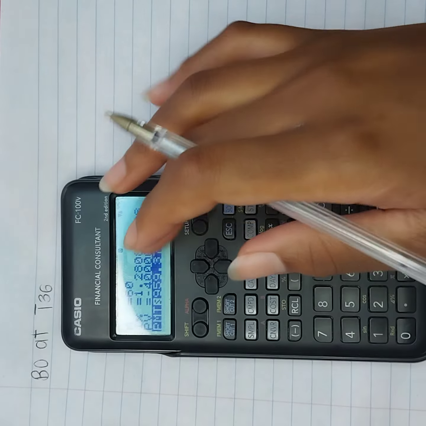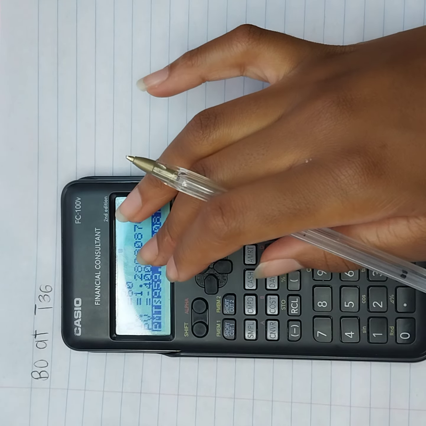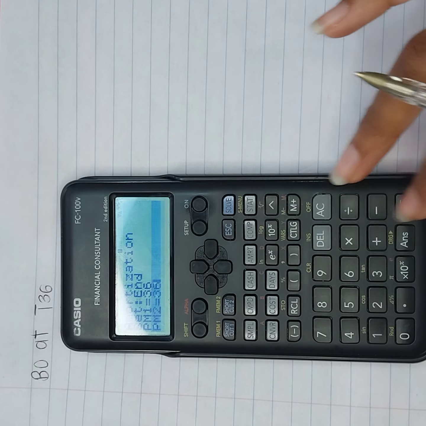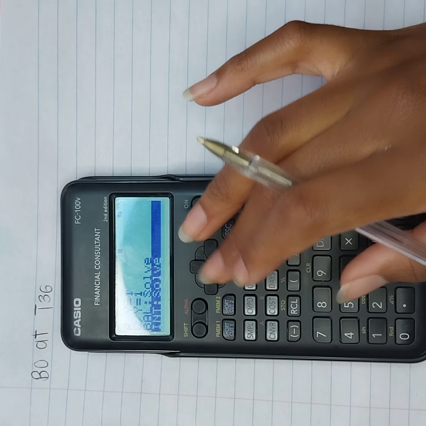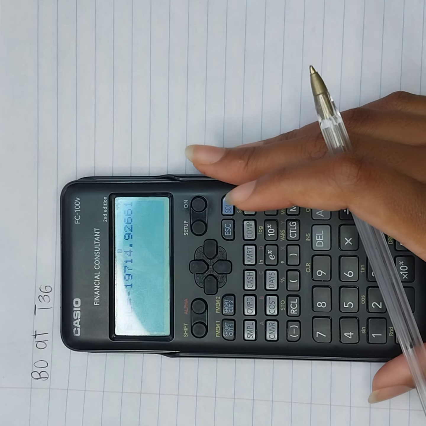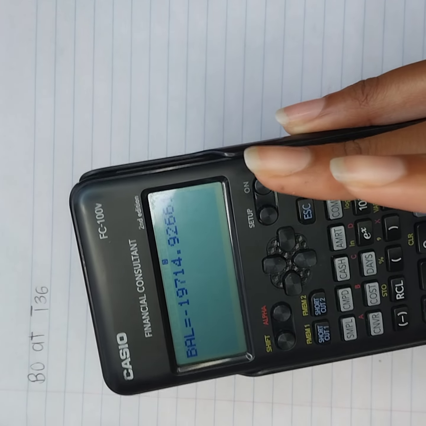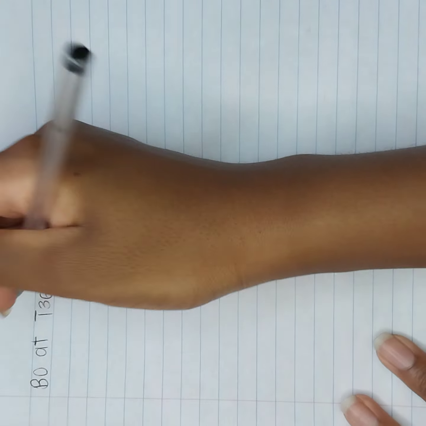Okay, so the balance outstanding at T36. Remember, we already have everything under our CMPD. So you just press amortization, you press 36, 36. You go down and you solve for balance outstanding. You find that your balance outstanding is 19,714.